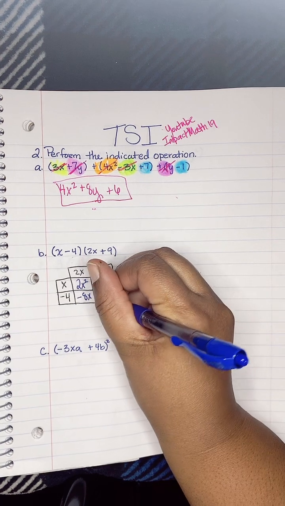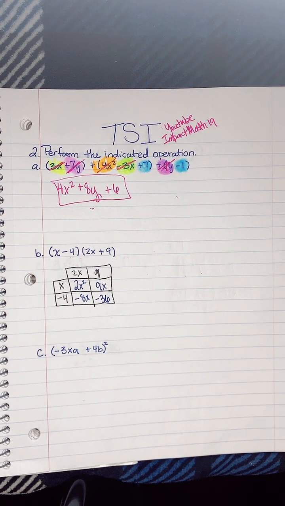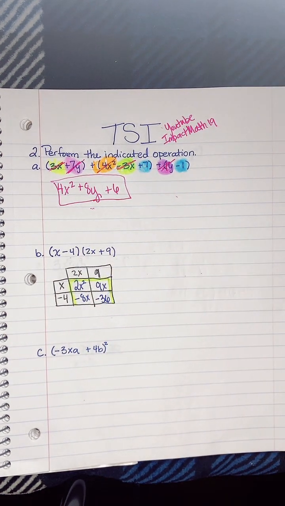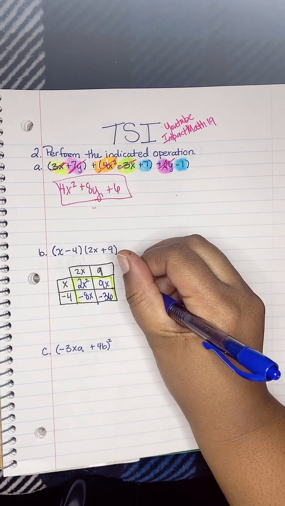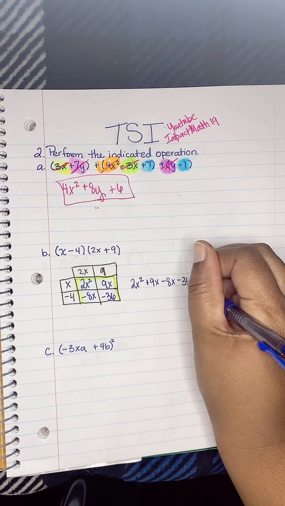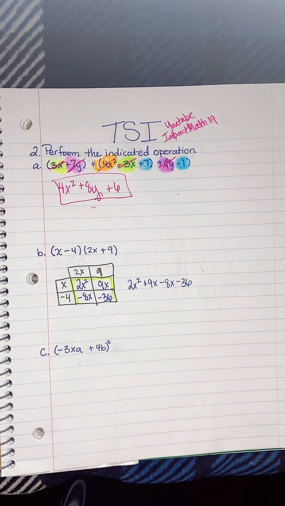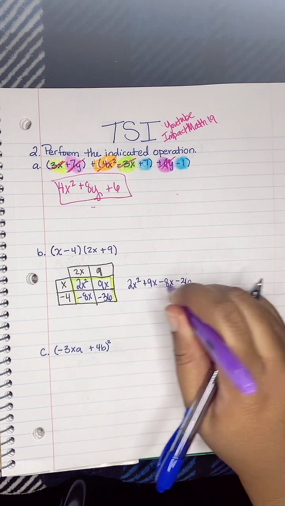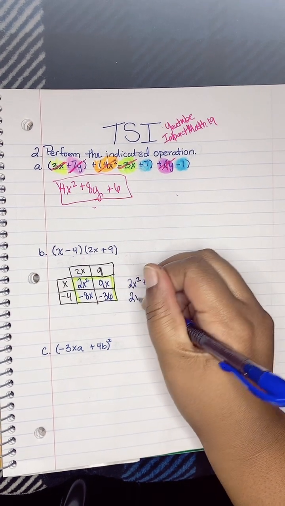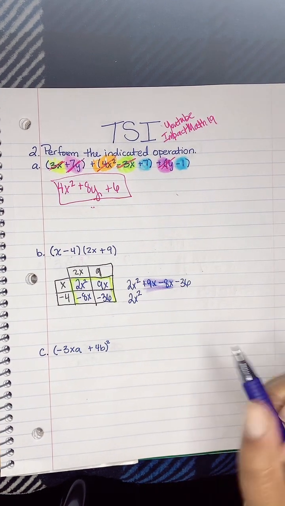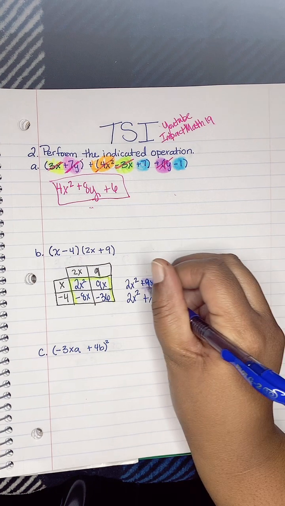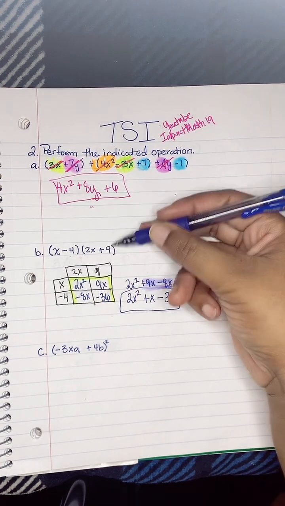Yes, negative 36. Good. So now what we're going to do is take these inner 4 boxes and write them out, okay? So we're going to have 2x squared plus 9x minus 8x minus 36. And hopefully you see some like terms here in the middle, okay? So we're going to drop down our 2x squared. And then 9x minus 8x gets us a plus x. And we have a minus 36. And this is how we multiply two binomials.